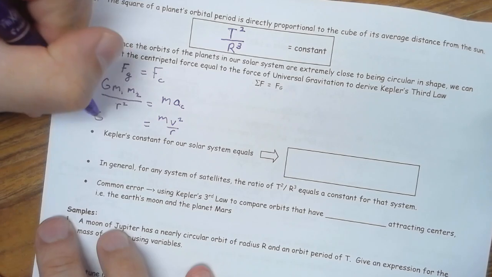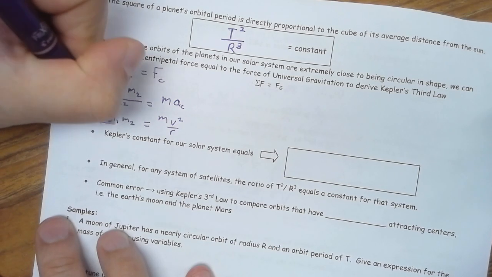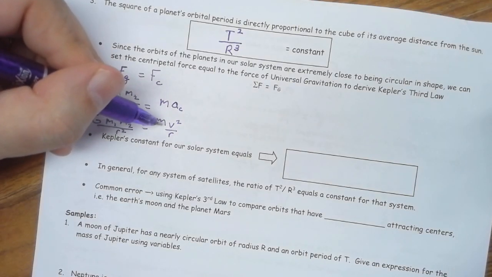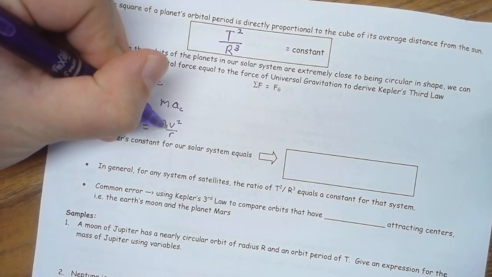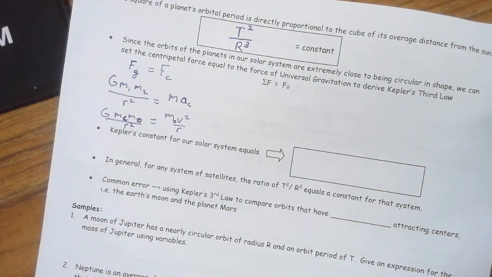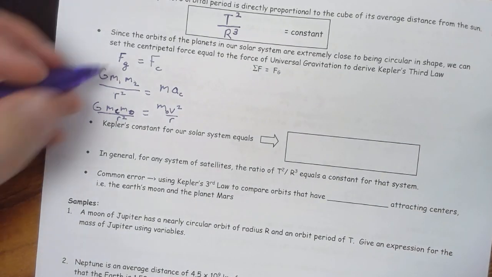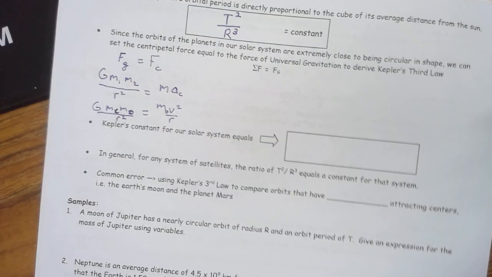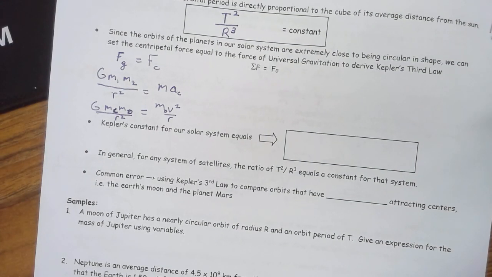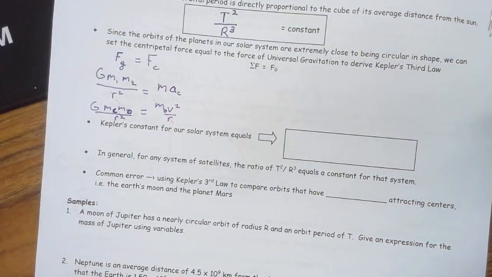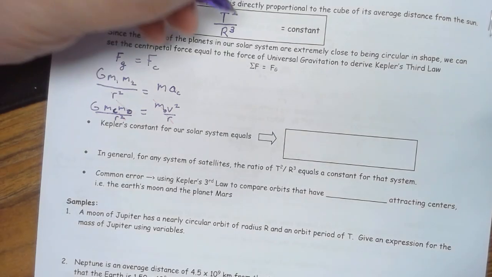I'm going to rewrite this just to make it level. m1 m2 over r squared. Now this m is the orbiting object, right? And then m1 will be the central object, I guess. So I can cancel out a couple things. What do you want to cancel out? So the orbiting mass, the one that's spinning, and one of the radii.